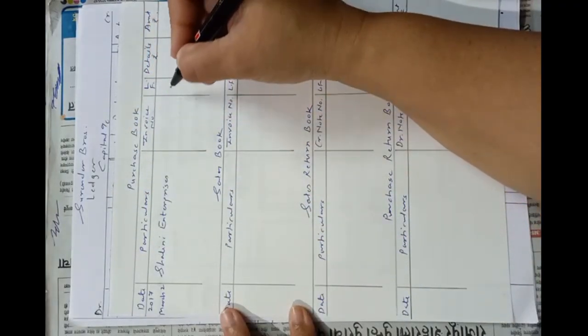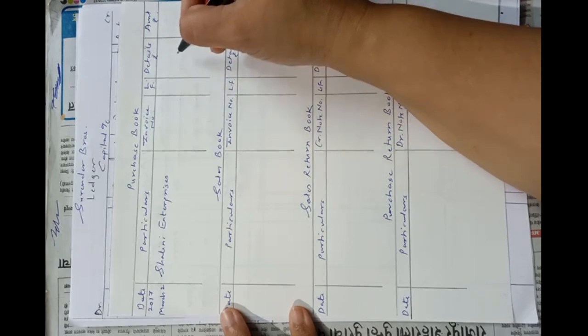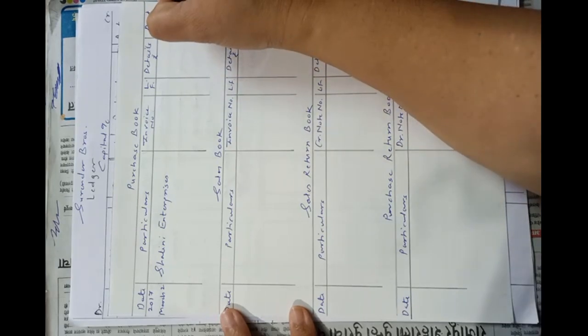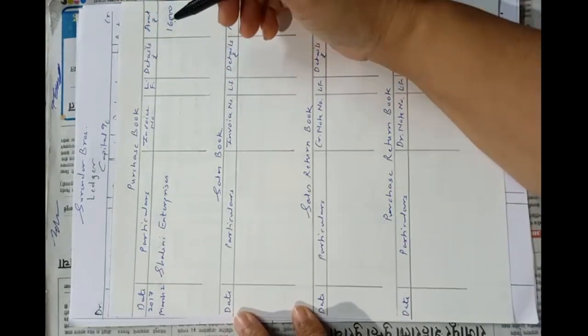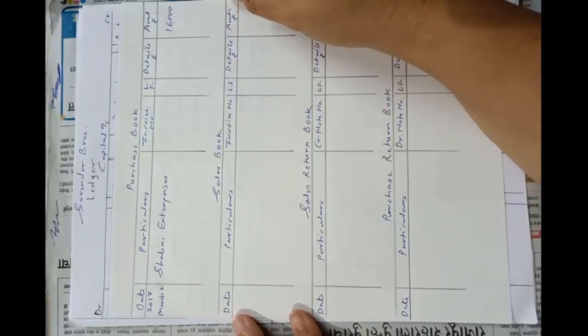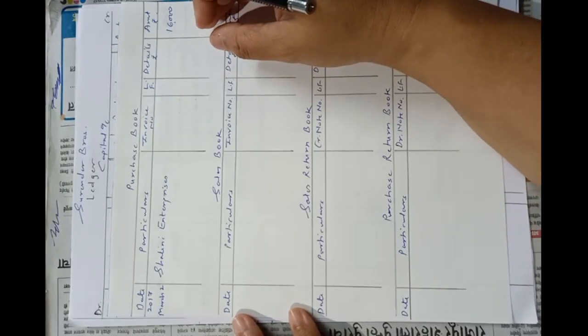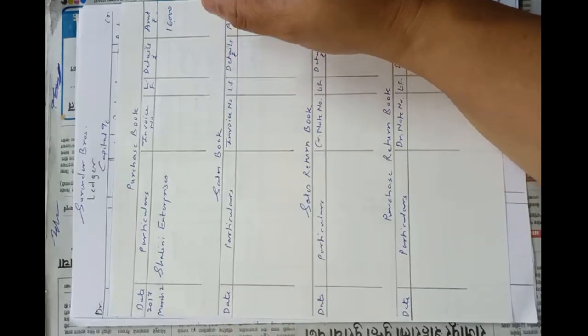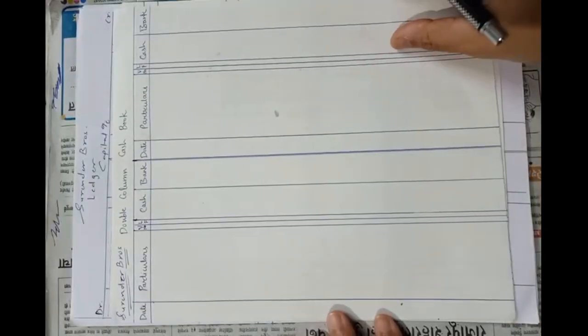Invoice number is not given and the amount is directly given, 16,000, so we will write that directly in the amount column. No calculation is there in this entry. Okay, 16,000.